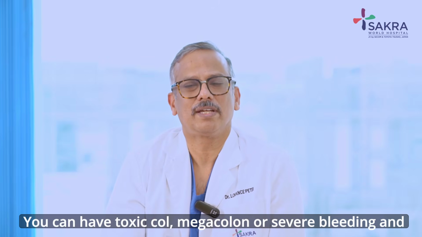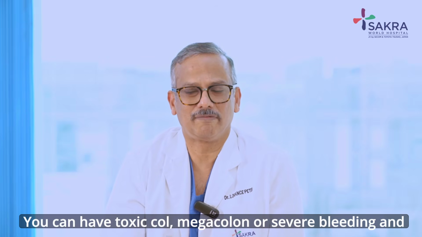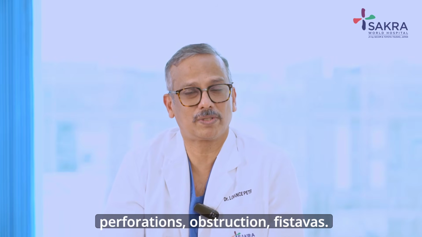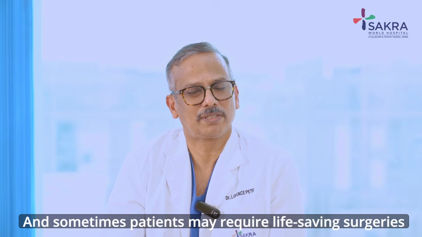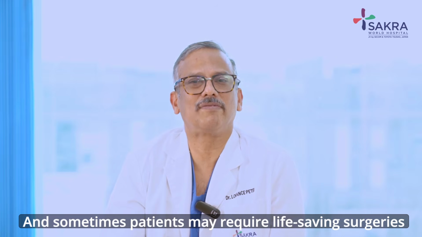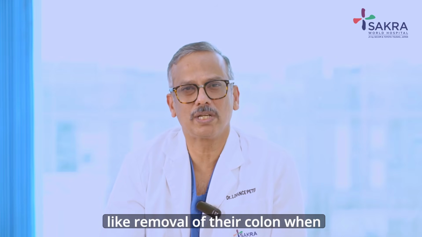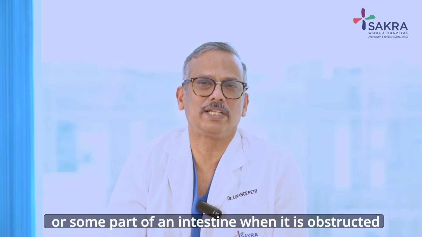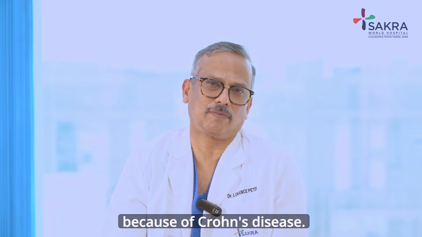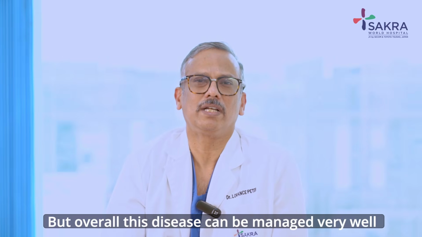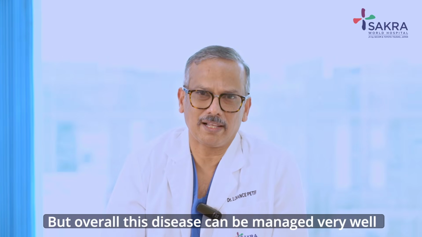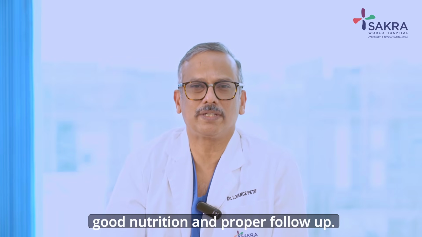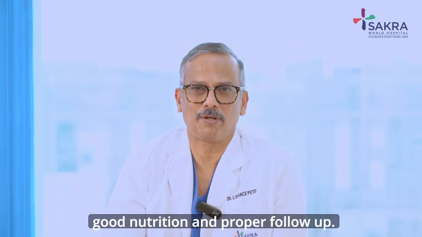You can have toxic megacolon or severe bleeding and malnutrition, and sometimes intestinal perforations, obstruction, fistulas. And sometimes patients may require life-saving surgeries like removal of their colon when the large intestine is very severely damaged, or some part of the intestine when it is obstructed because of Crohn's disease. But overall, this disease can be managed very well with adequate medications, good nutrition, and proper follow-up.